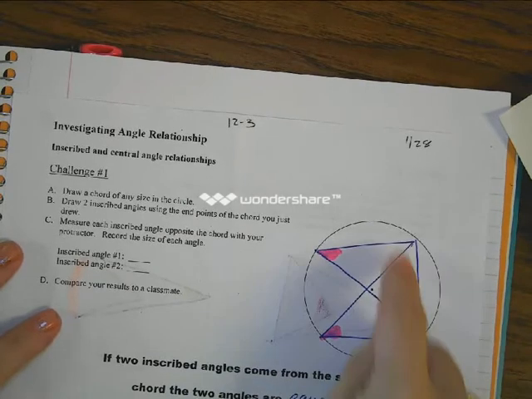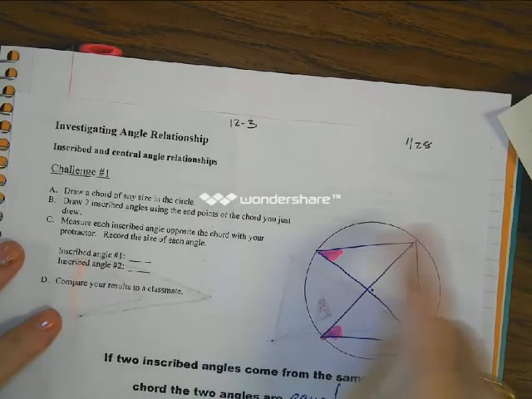Alright, then 12-3, we had challenge 1 that said if you have a chord, 2 inscribed angles will be the same. So it's equal. We didn't do this one, but we did fill in the blanks. That one is also going to be equal.